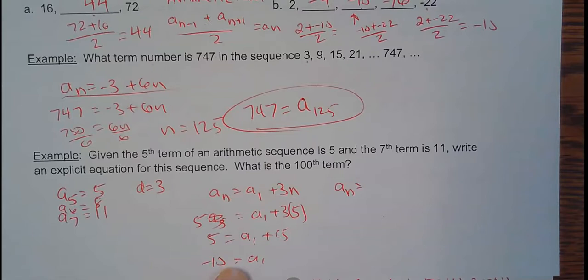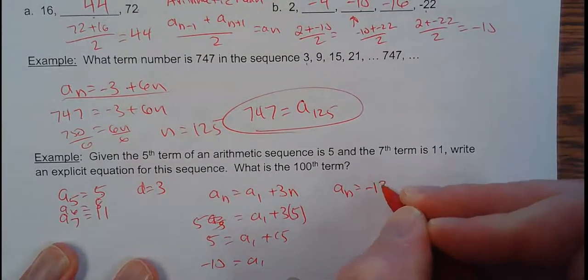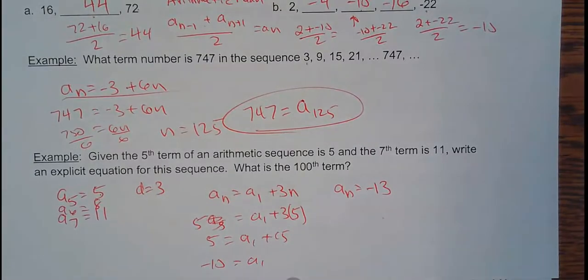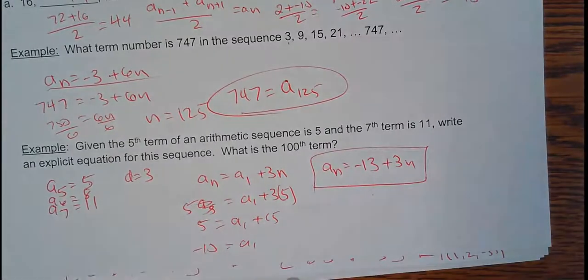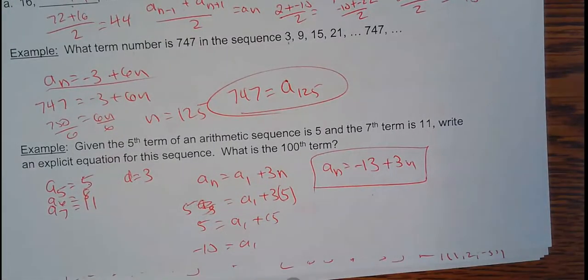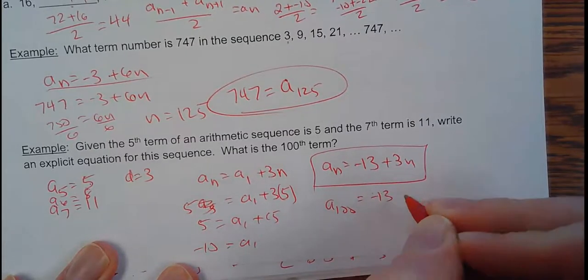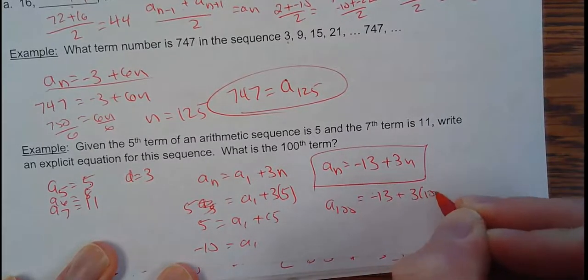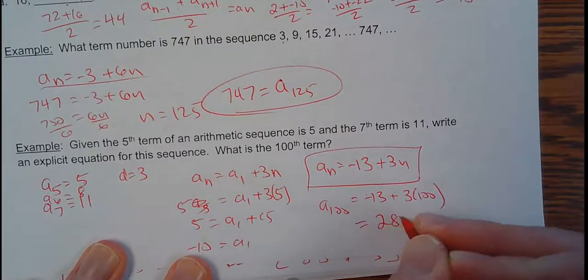What's the 0th term? Well, you had to go up 3 to get to negative 10. That means the 0th term, the y-intercept, would be negative 13, so a sub n equals negative 13 plus 3n. So there's my explicit formula. And then to find the 100th term, now that I have my explicit formula, everything's pretty easy. Plug 100 in for n, you get 287.